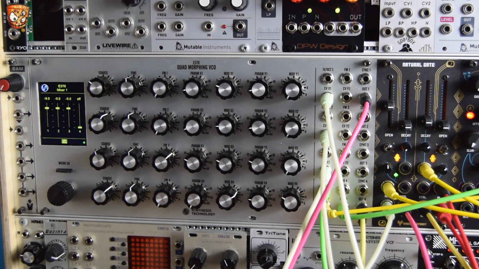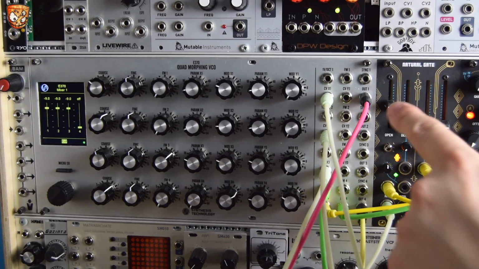So each of these waves is morphing through its own wavetable bank with independent looping envelopes and LFOs, modulating their wavetables. So let's just listen to that for a second.